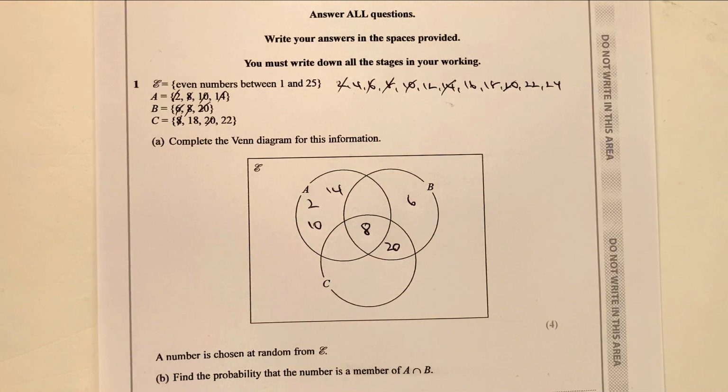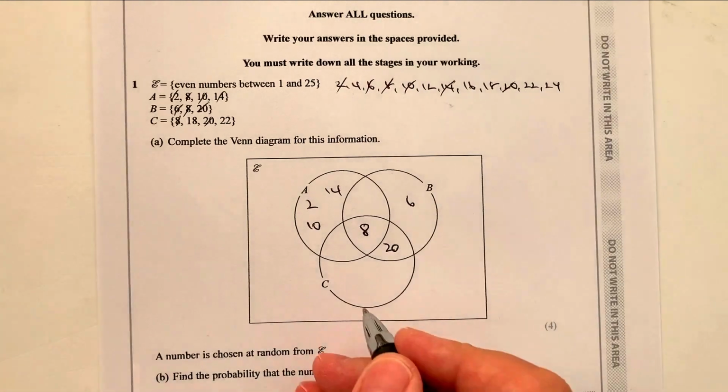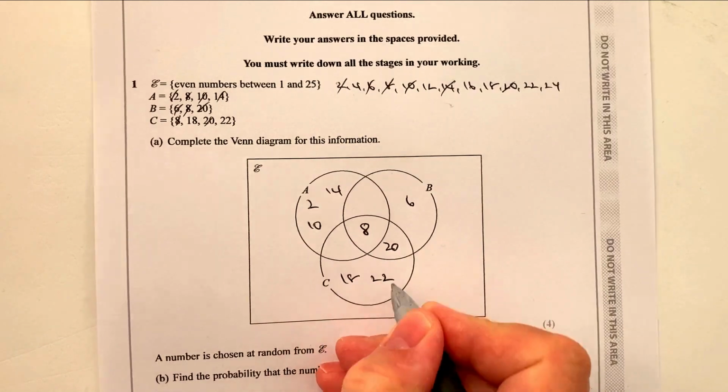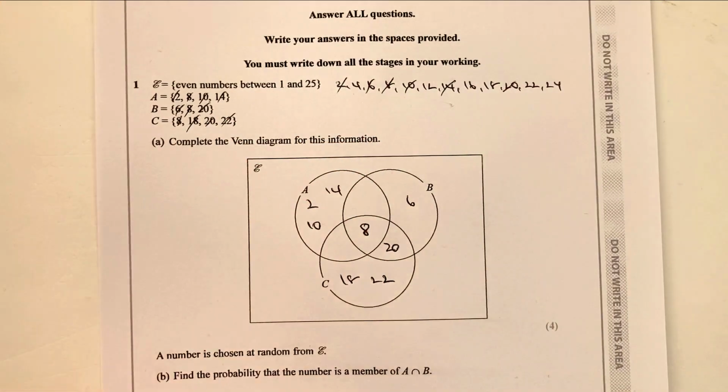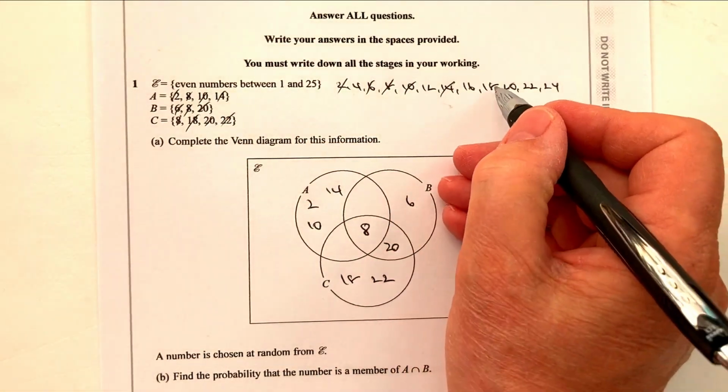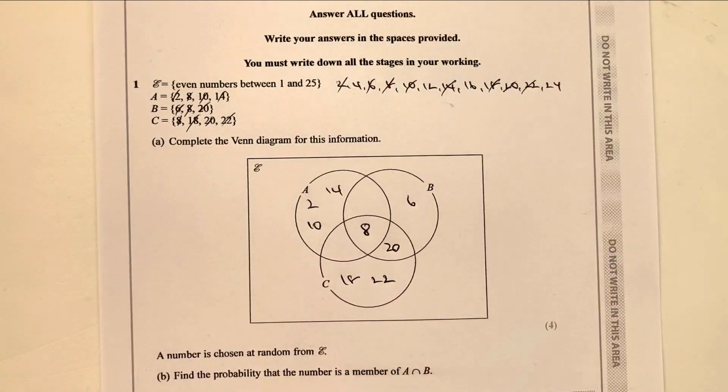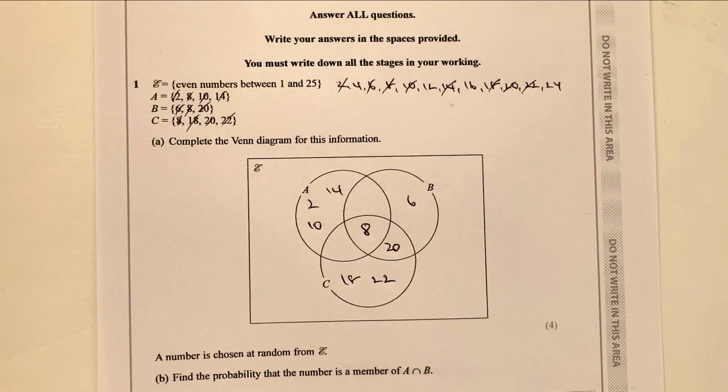Let's have a look at set C. 18 is just on its own, as is 22. So we've got 18 and 22. Now you'll notice that there are some numbers left out of the universal set.